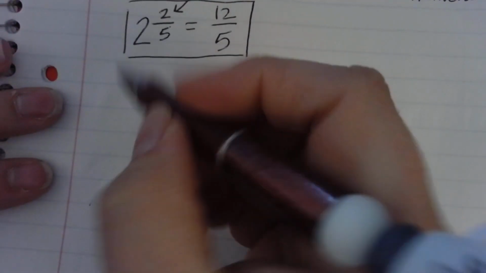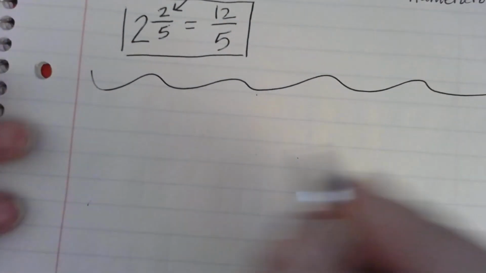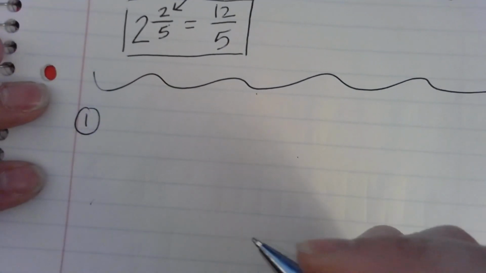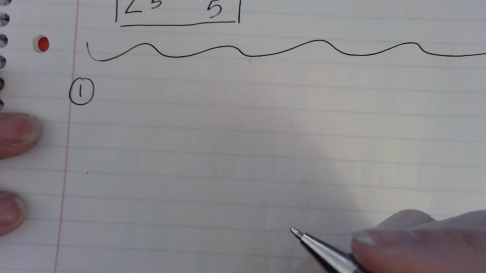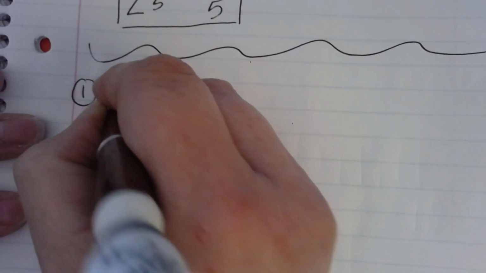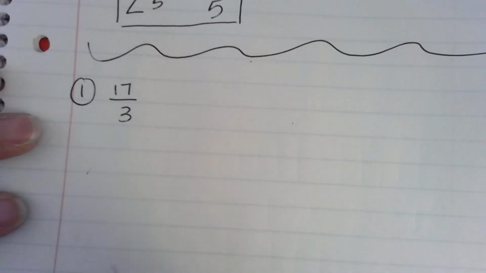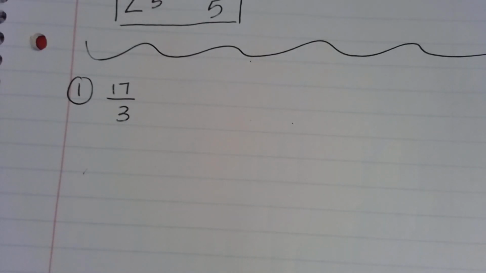All right, so let's do a couple more examples. Let's do a few more together, and then I'll give you some to try on your own. What about 17 thirds? So take a look at 17 thirds.